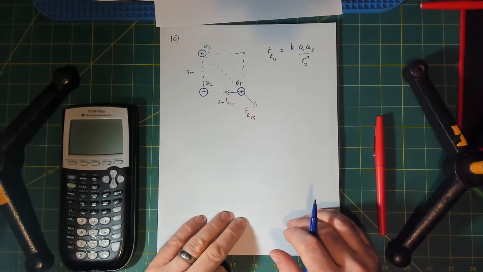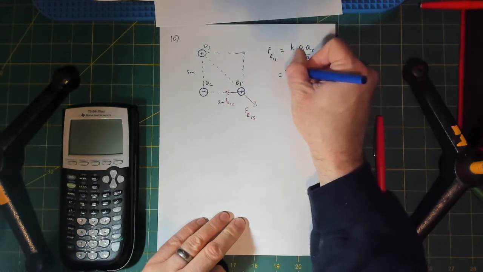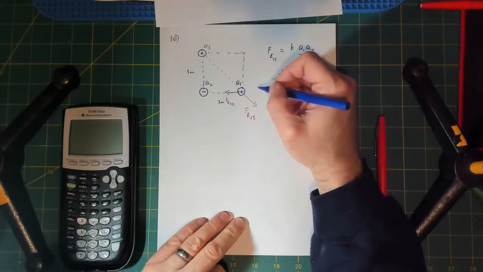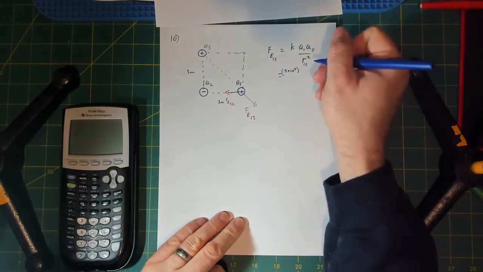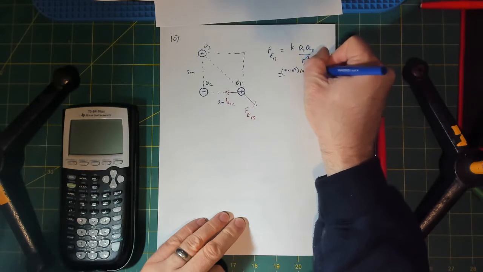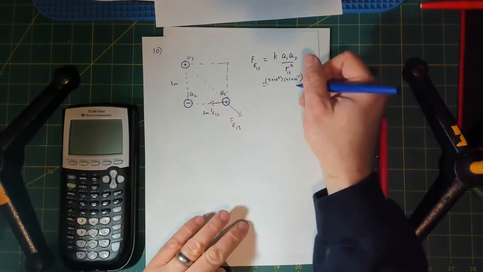I can put my values in. K is 9 times 10 to the 9. Q1 is given to be 4.5 times 10 to the negative 5 coulombs. And Q3 is given to be 1.8 times 10 to the negative 5 coulombs.